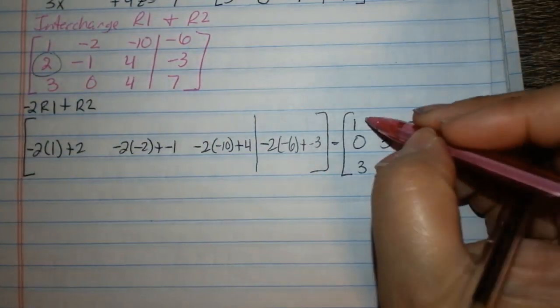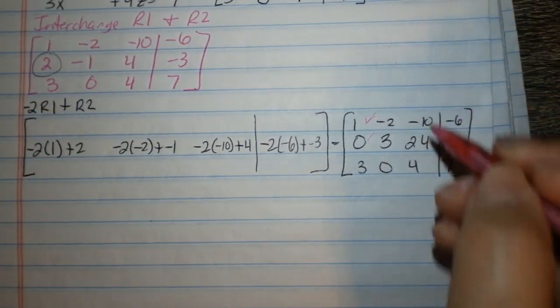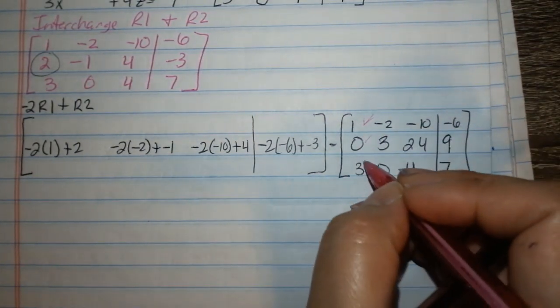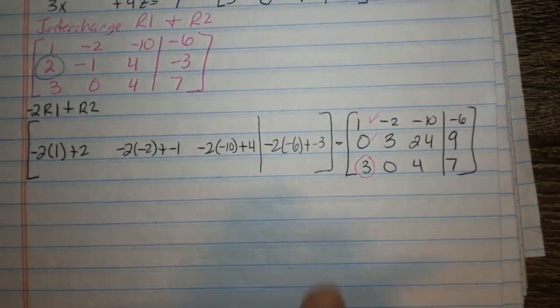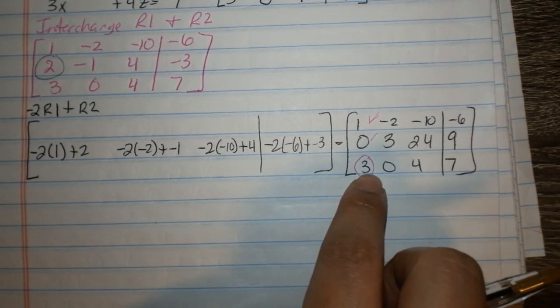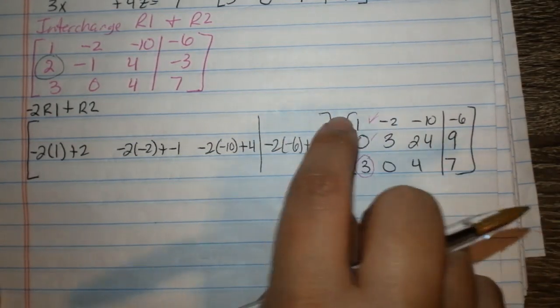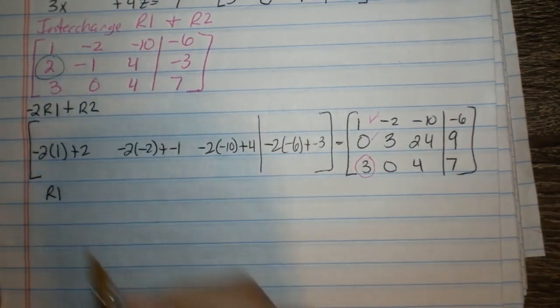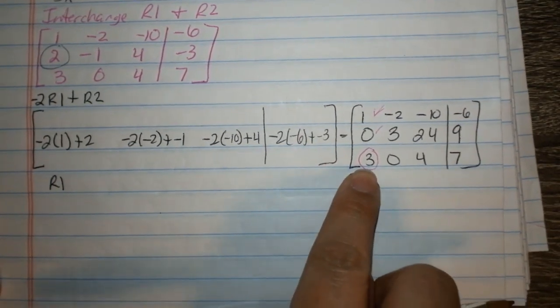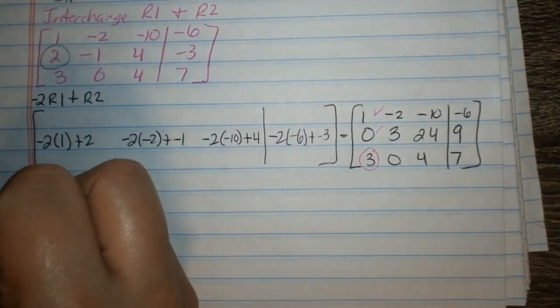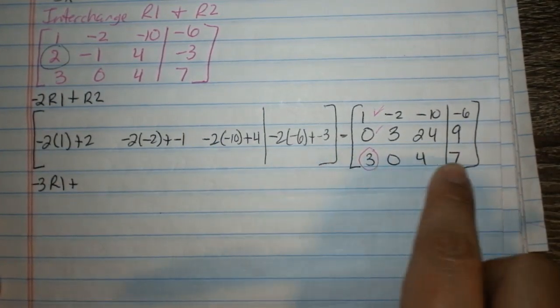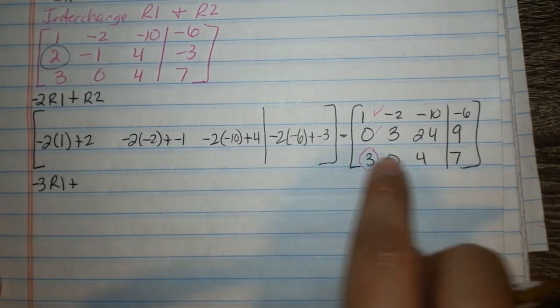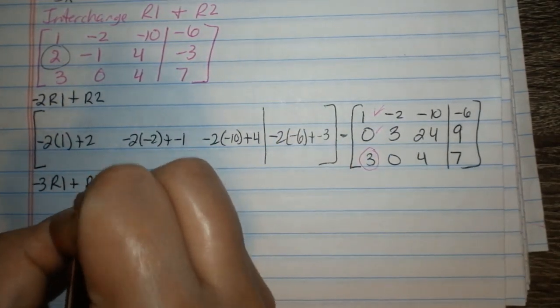So now this is the matrix I'm looking at. I have the 1, I have the 0, but because this matrix is bigger, I have to now make this into a 0 also. So to make this a 0, I have to take the row with the 1, which is row 1, multiply times the opposite of this. Opposite of 3 is a -3, and add it to the row where I want to make the 0, and it is in row 3.